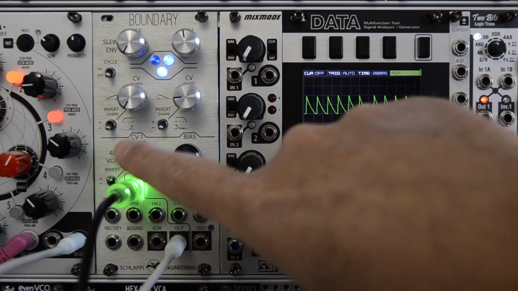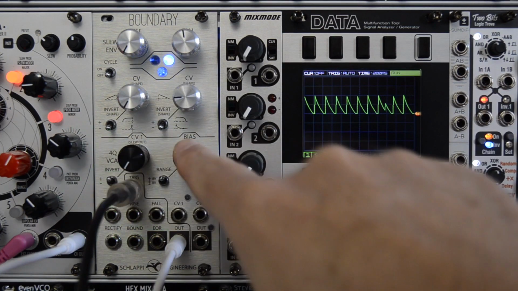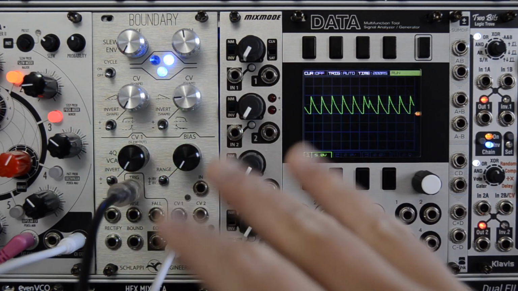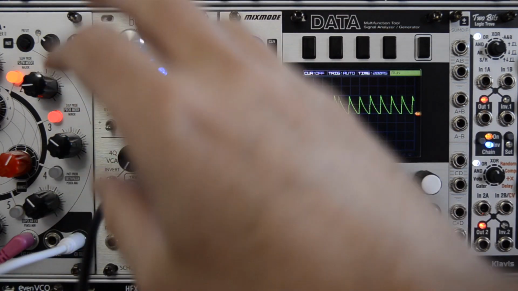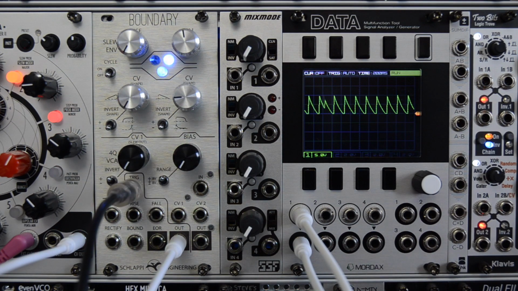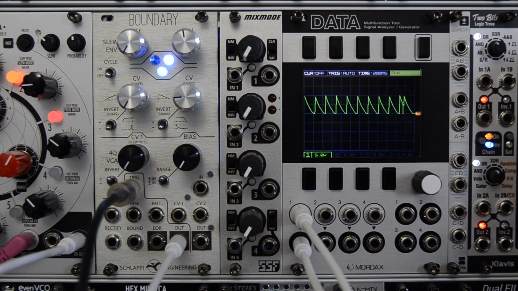Please keep in mind that these black knobs are for the VCA section, so I will be ignoring this section completely for this part of the video. I'm just using Boundary as an envelope generator to modulate something else, and in this case, like I said, it's just the frequency of a filter.